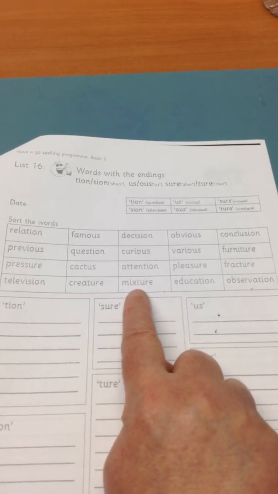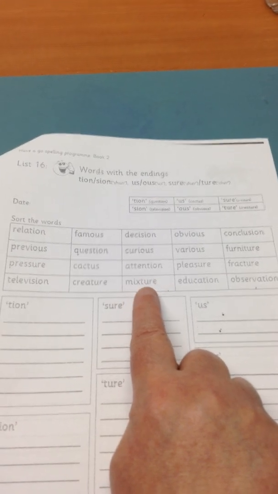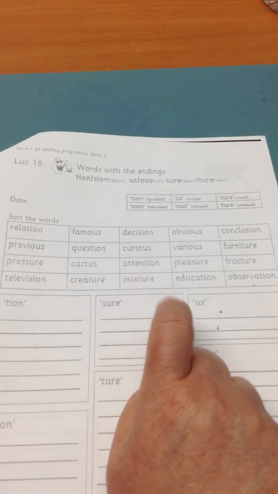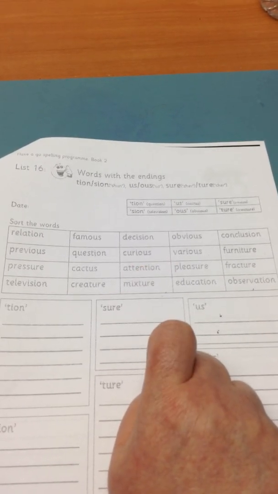And if there are any of these words and you're not sure of the meaning of them, you can look them up in a dictionary. If you don't have a dictionary at home with you, you can look up online. Just go to Google and Google the word and it will tell you the meaning of the word.